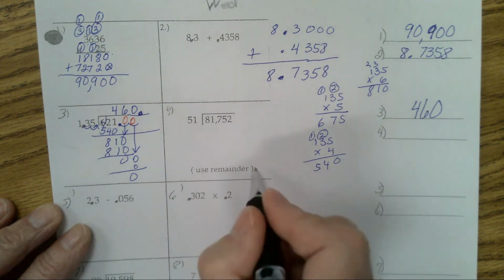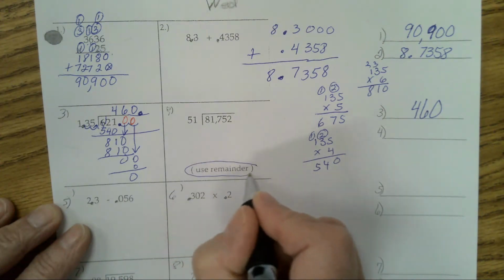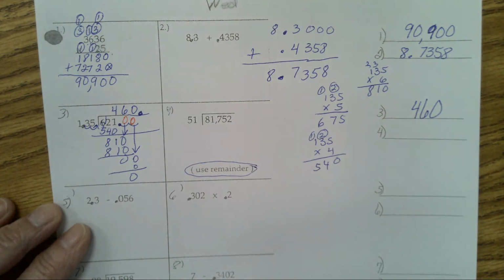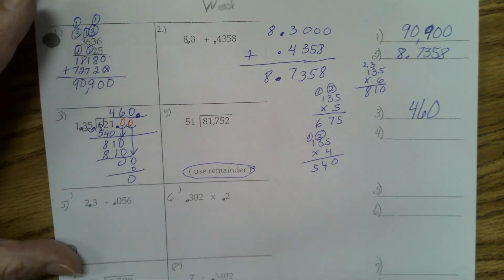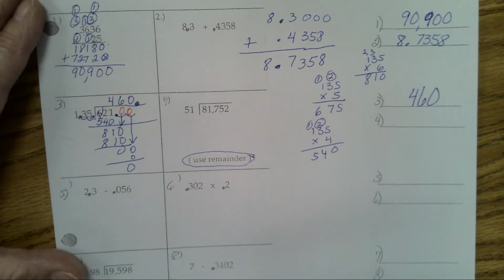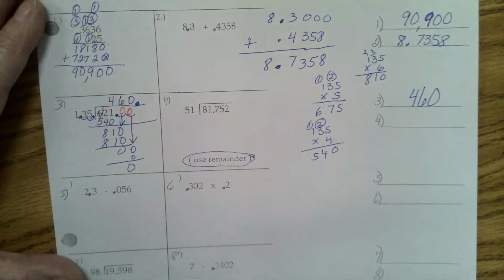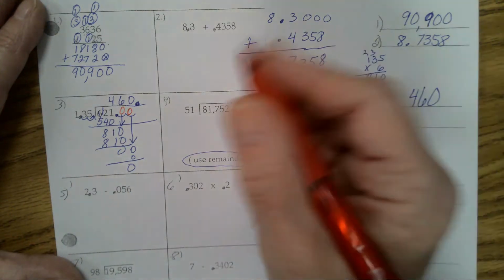This one says you can use a remainder. You don't have to continue by adding a decimal point, okay? Every now and then it'll say that, so you don't have to use the decimal point. So let's get going on this one. I'm going to use red ink this time.